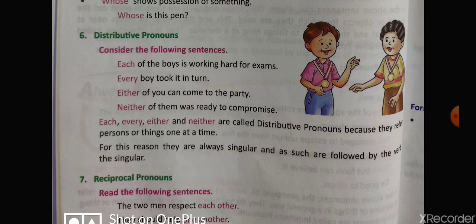So with the help of distributive pronouns, we can actually talk about a great number of people by addressing them as one. For this reason, they are always singular and as such are followed by a verb that is singular.